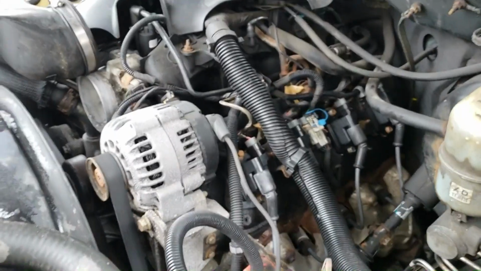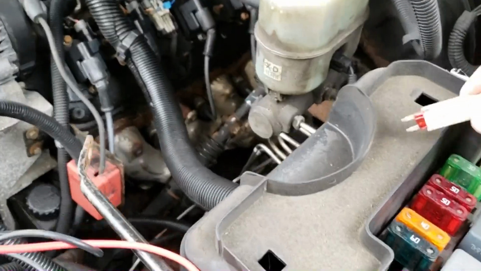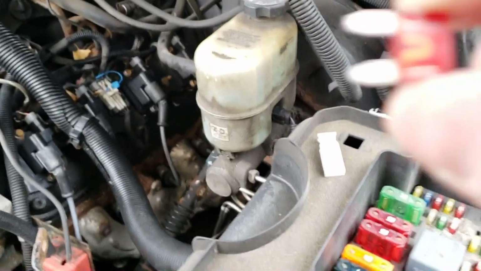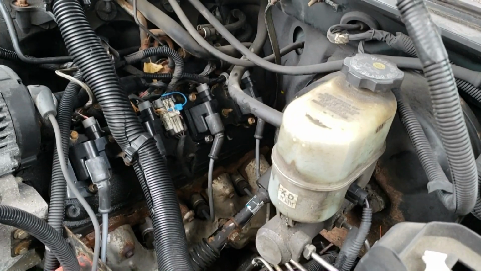So we're looking for another fuse, left turn signal fuse. And I'm visually verifying this fuse. Make sure I got a good one. We'll put that in, and we'll check this again.